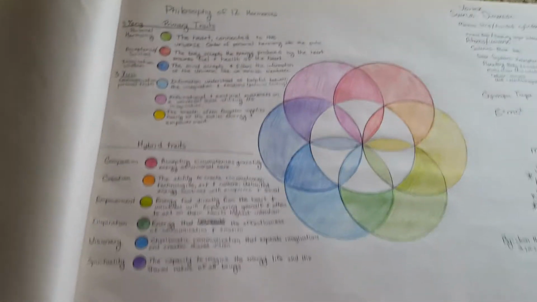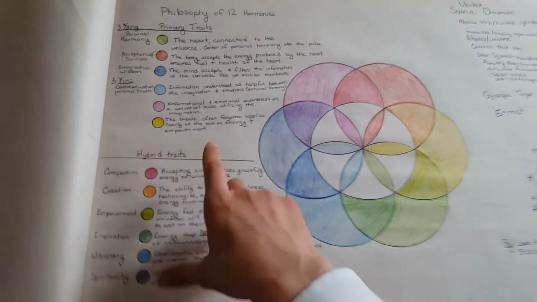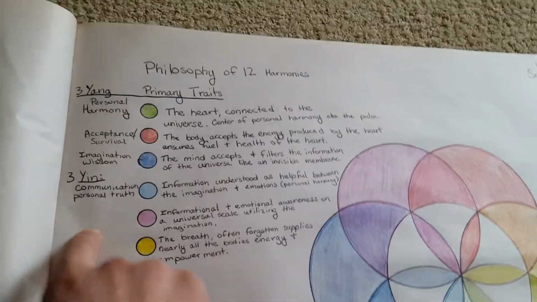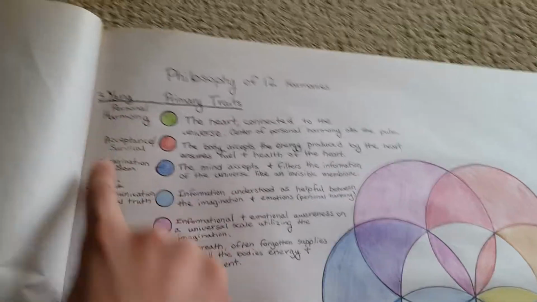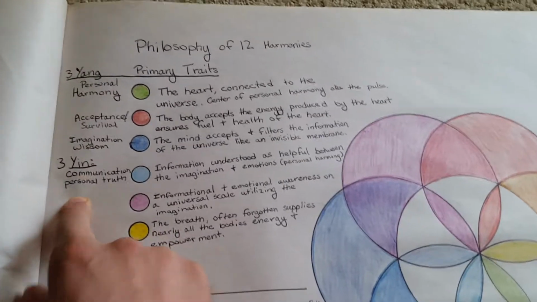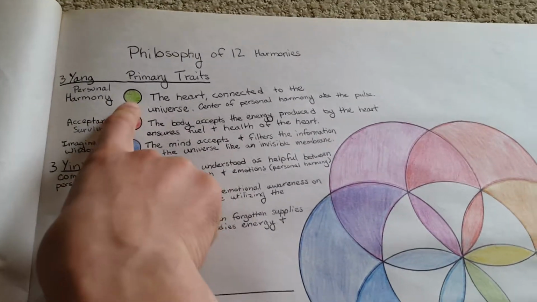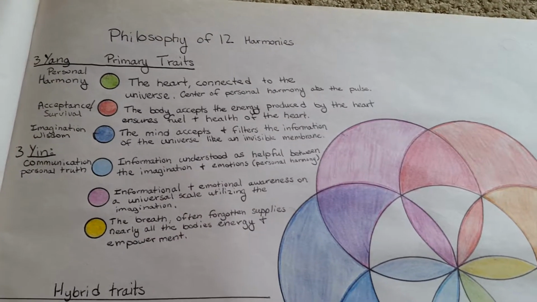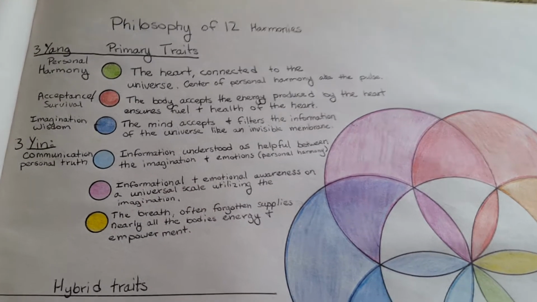Well, from the philosophical standpoint, you have the yin and yang here, right? So you have the yang traits, which are masculine. You have the yin traits, which are feminine. So the first trait would be the heart. So the heart is connected to the universe, and it's the center of personal harmony, aka your pulse.